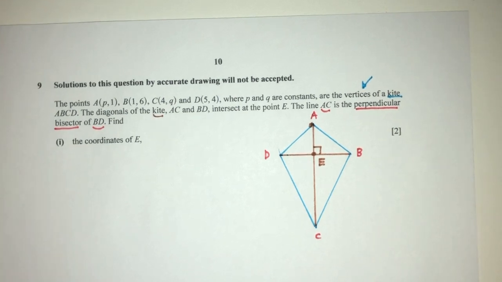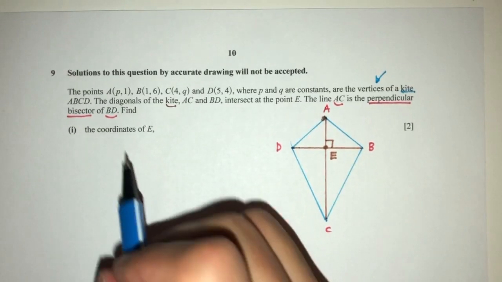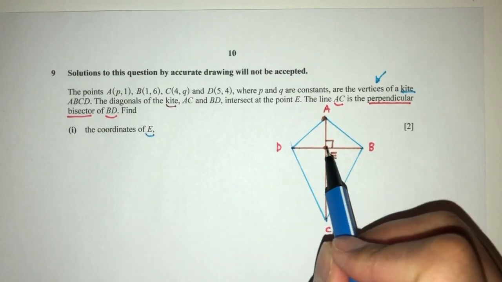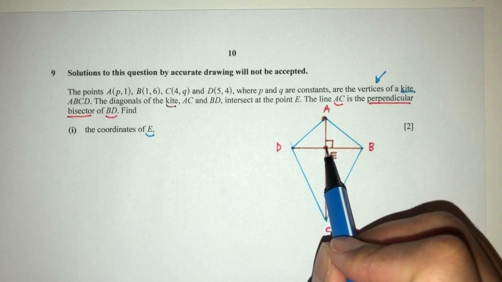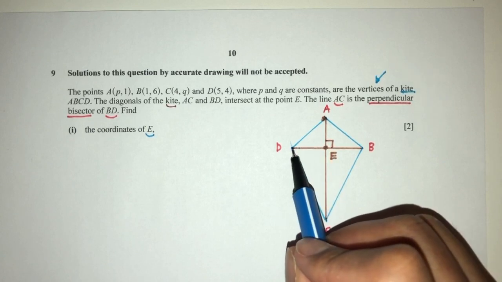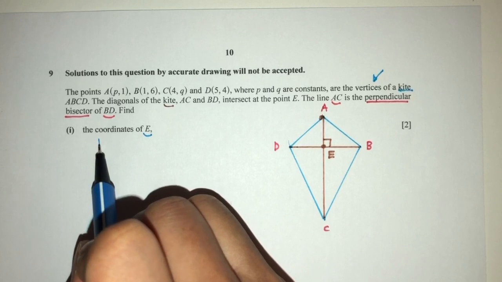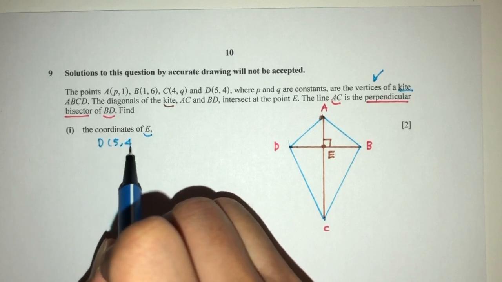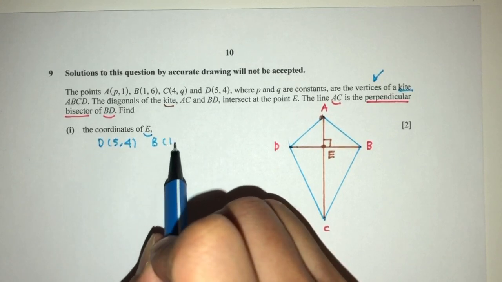Now let's move on to the questions. So part 1, we have to find the point E. The point E is this point. So basically the point E is the midpoint of D and B. So D is (5, 4) and B is (1, 6).